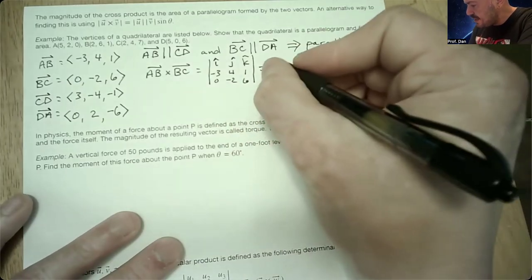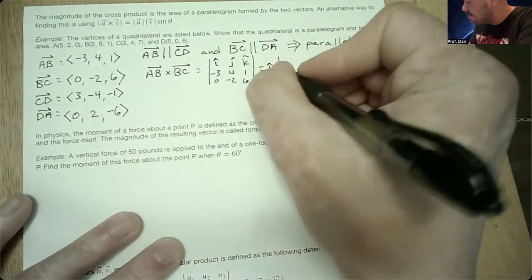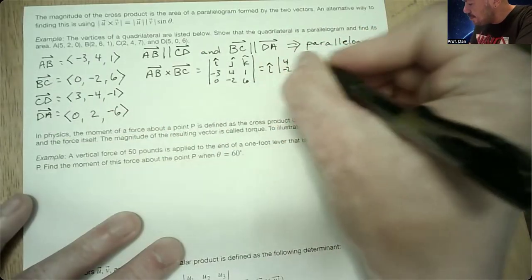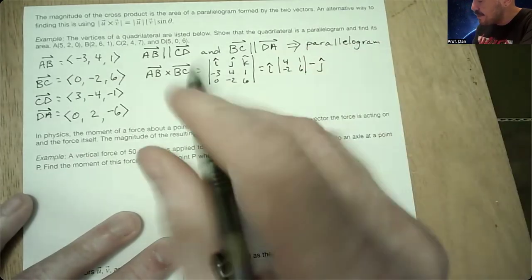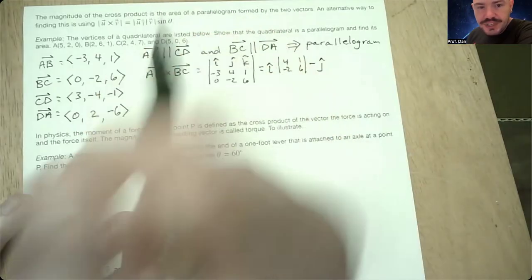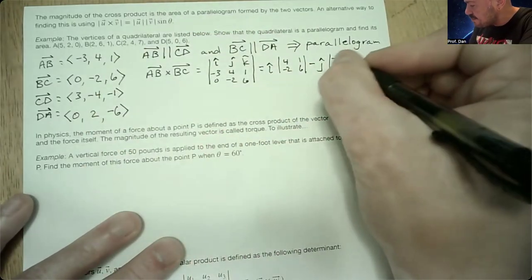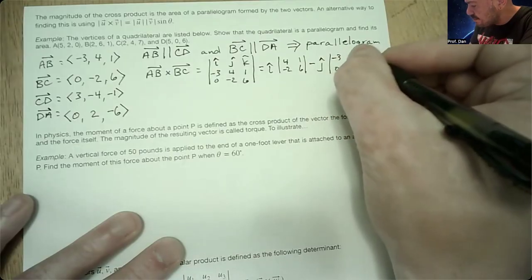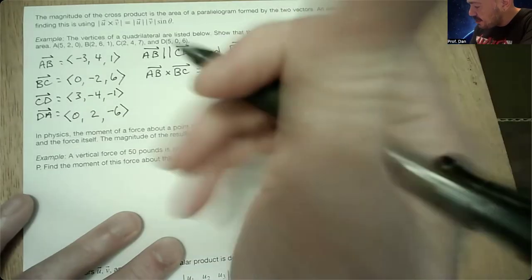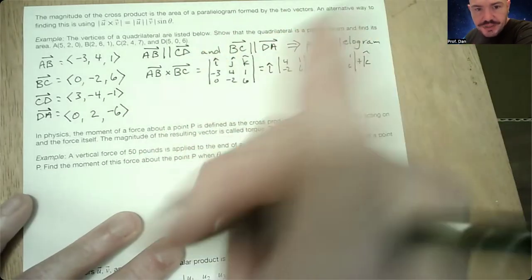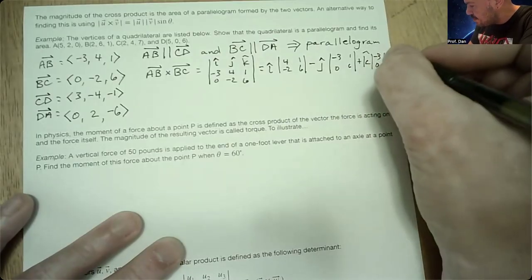So the result, if I cover up the I column, we get 4, -2, 1, 6 minus J. If I cover up the J column, we leave behind -3, 0, 1, 6. And if I cover up the K column, we leave behind -3, 0, 4, -2.